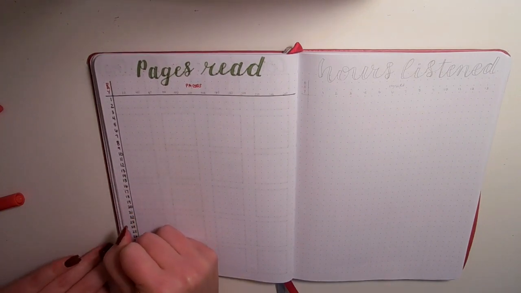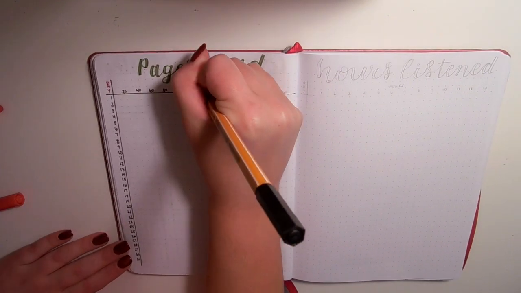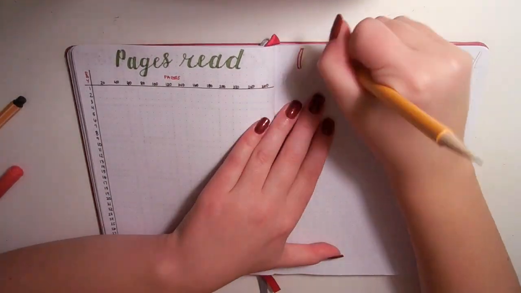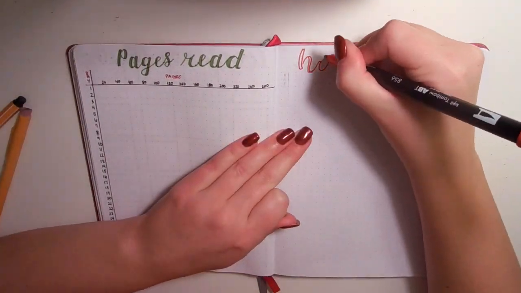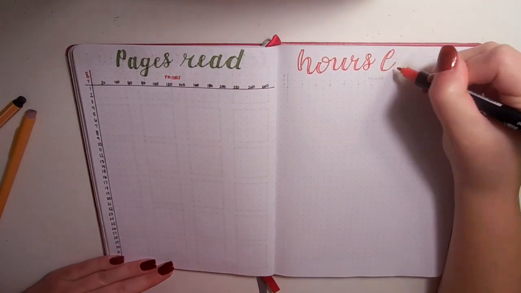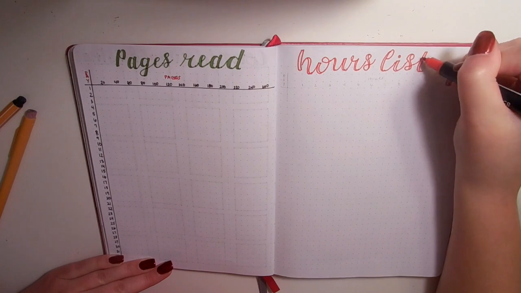I have a feeling these pages are going to be pretty empty this month. I don't really read that much in December because I'm busy watching Christmas movies and Vlogmas and all of that, but I still wanted to have them because I just like having these pages every month.